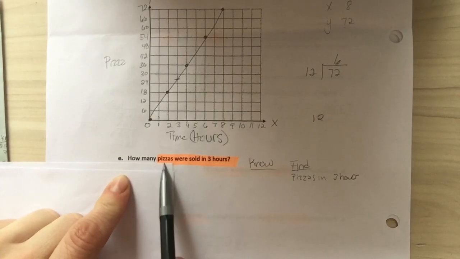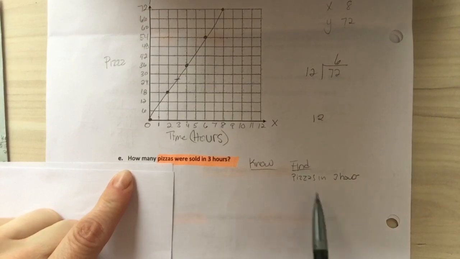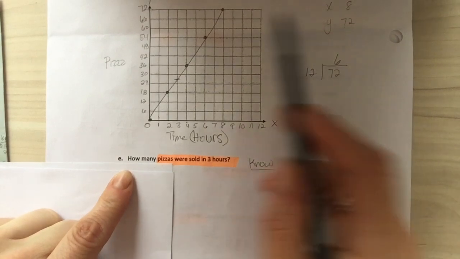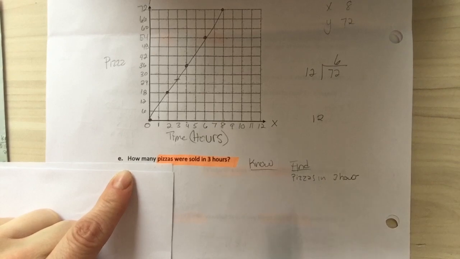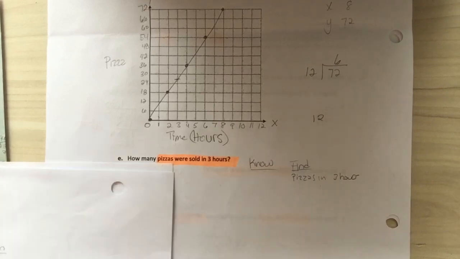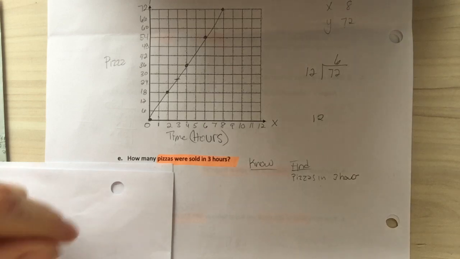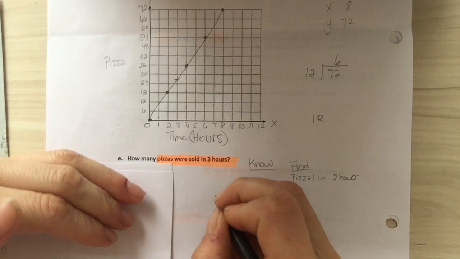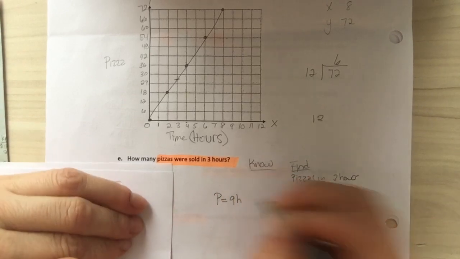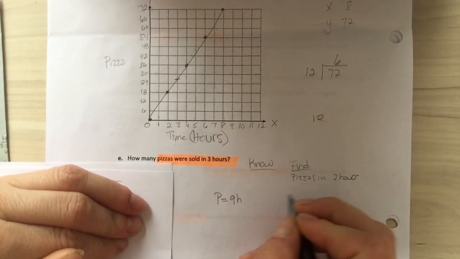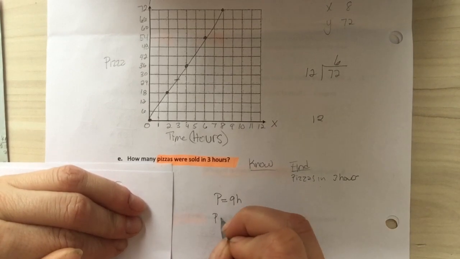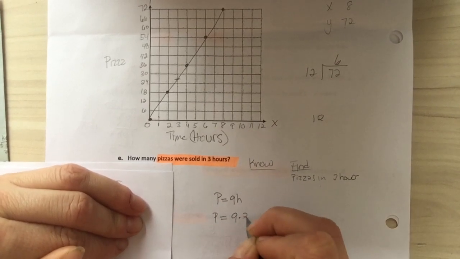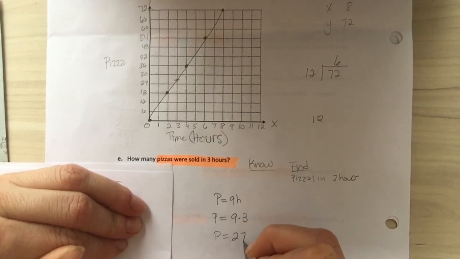I need to find out how many pizzas in 3 hours, and I know all the information above, so my find is pizzas in 3 hours. I've got to ask myself, does it make more sense to use my H equals pizzas divided by 9, or pizzas equals 9 times H? Since I'm trying to find pizzas, I want to use my pizza finding formula. If I plug in for what I have, which is hours, 9 times 3, pizzas equals 27.